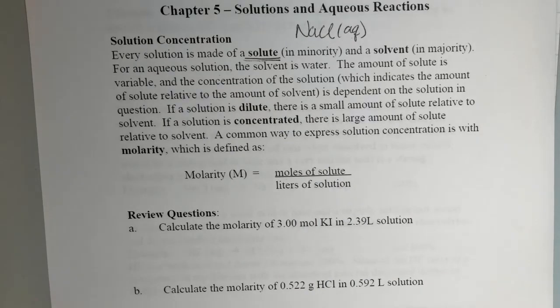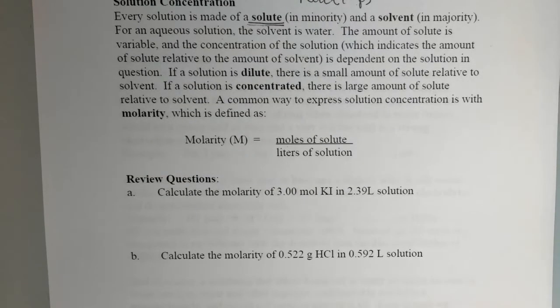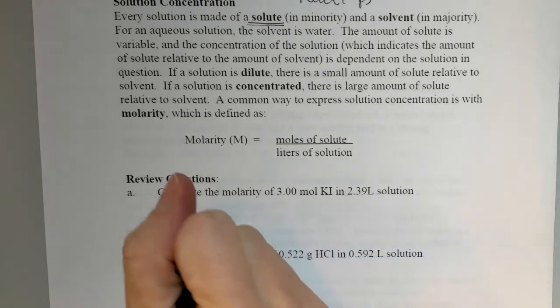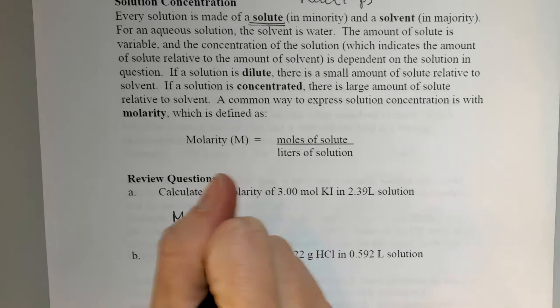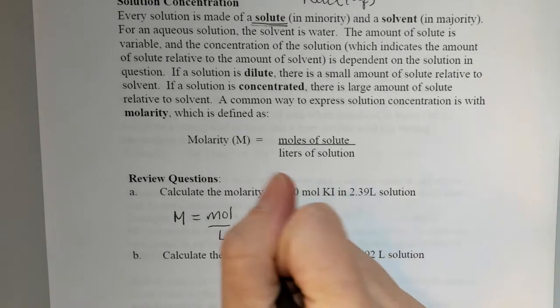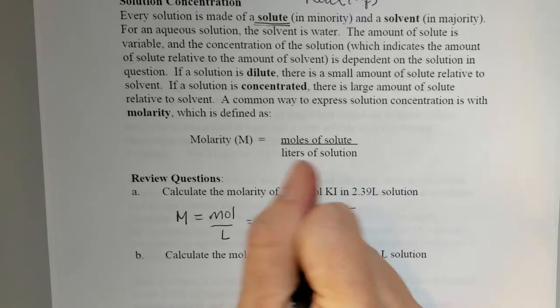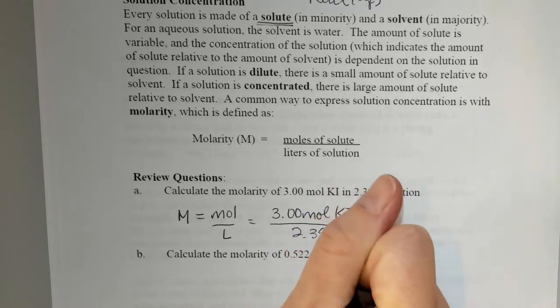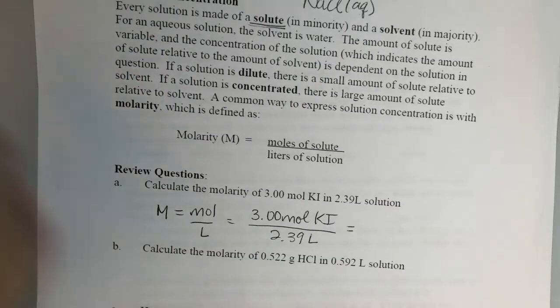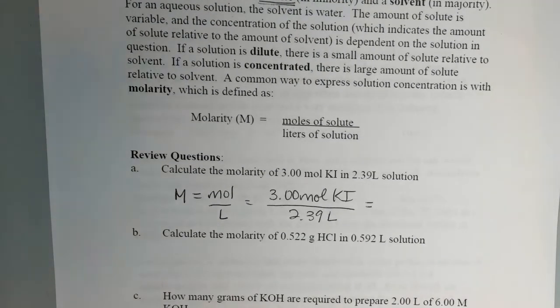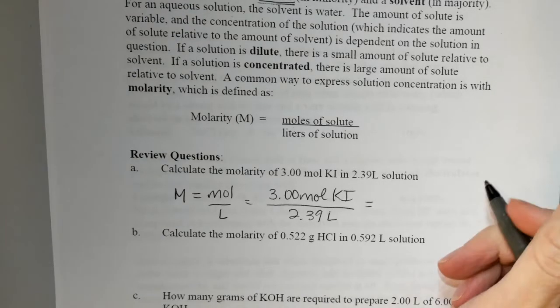So first question here is, let's calculate the molarity if we put 3.00 moles of potassium iodide in 2.39 liters of solution. If we're finding molarity, we want to use the formula, moles per liter. And this one's very straightforward. We were given exactly the number of moles, and then we were given the liters. So basically, we're setting up a ratio. If there's 3 moles in 2.39 liters, then how many moles would there be in 1 liter?